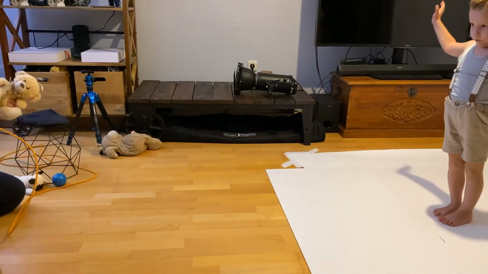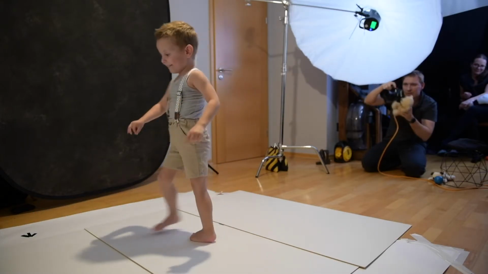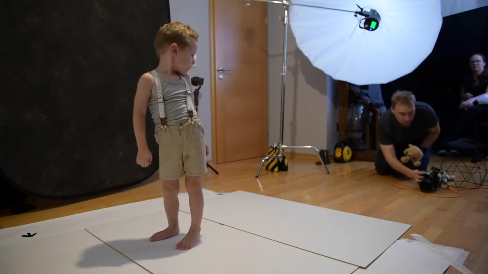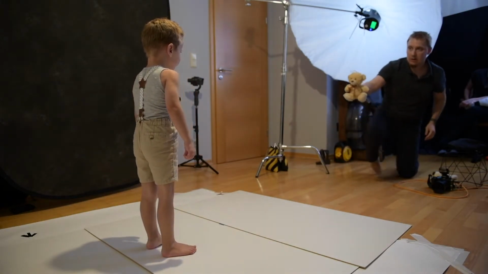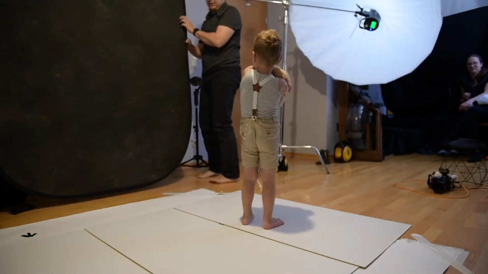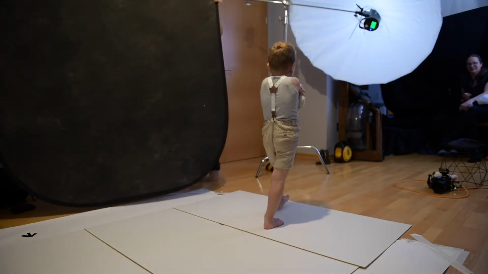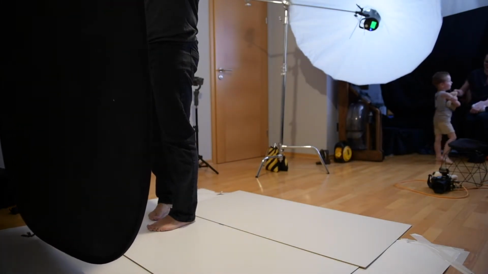Okay, we're standing up for this one. How about we change the backdrop this time? Yeah? So give Bamser a hug. Hold Bamser. And we're going to change the backdrop quickly. Go to Mummy. Show Mummy the amazing photos you've taken.